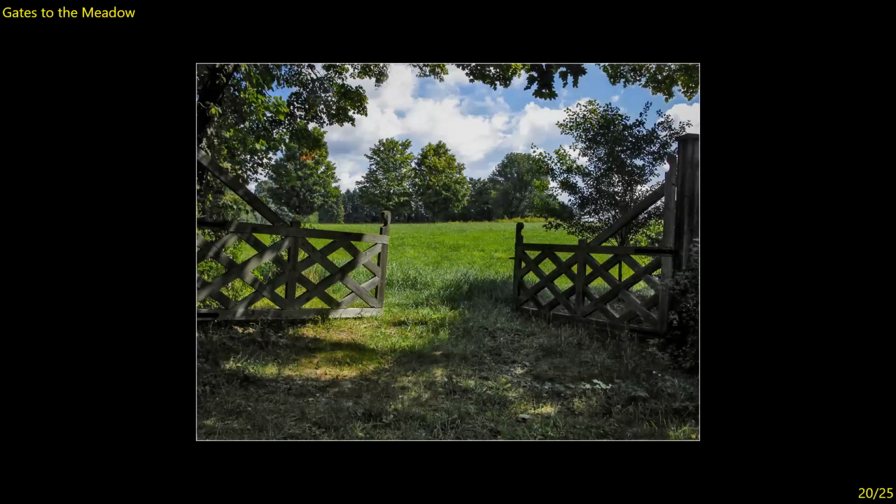Gates to the meadow. Okay, so here again we have a lot of stuff going on and harsh lighting, but the fence here takes a more important part of the frame, and it does bring us into the scene. And the lighting, while it's midday light, we still have more lit areas, so we are on a good side of the sun.